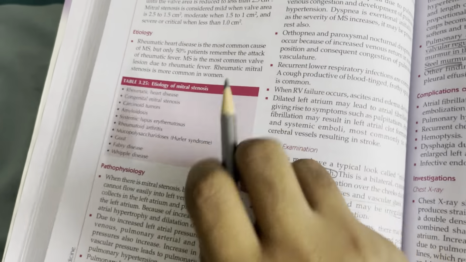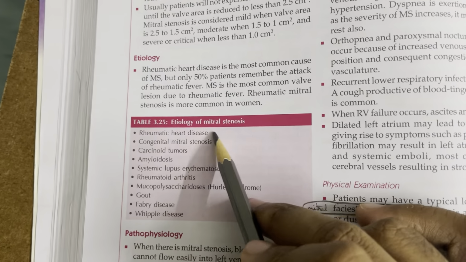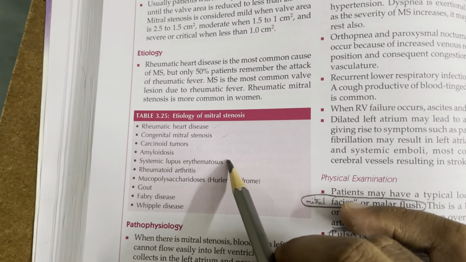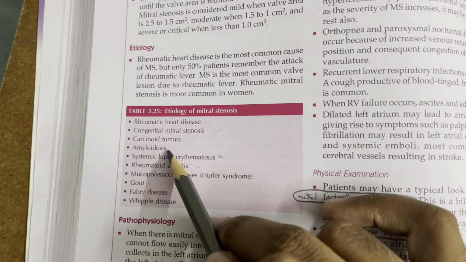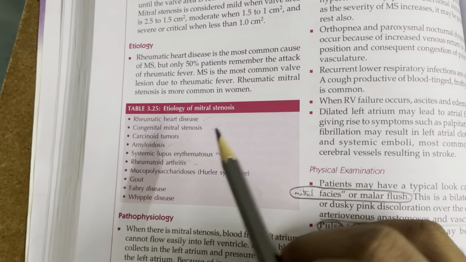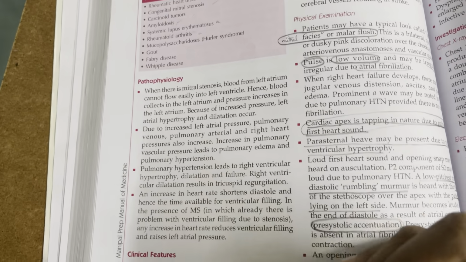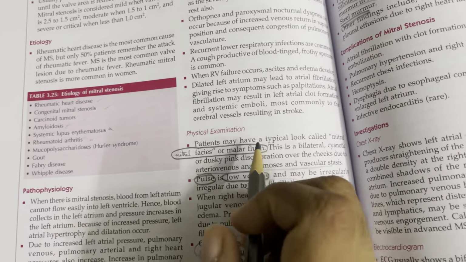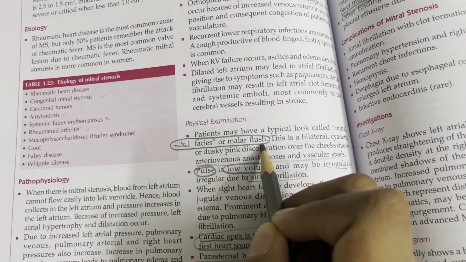See, MS, again, starting with the causes. So again, rheumatic heart disease, congenitally you can have, and carcinoid tumors. You can have it in SLE and rheumatoid arthritis and amyloidosis as well. Okay, pathophysiology, we discussed all this already. Clinical features, okay, fine.